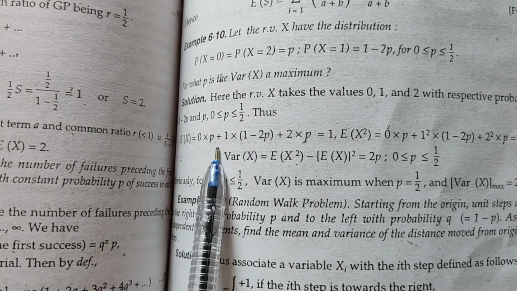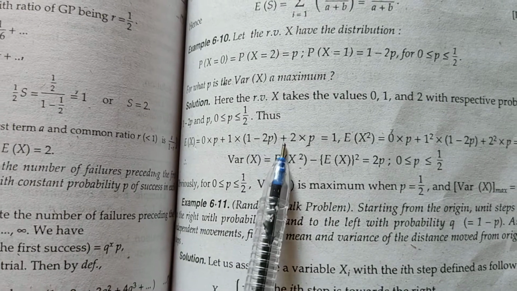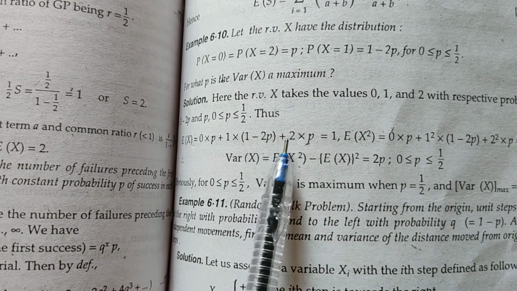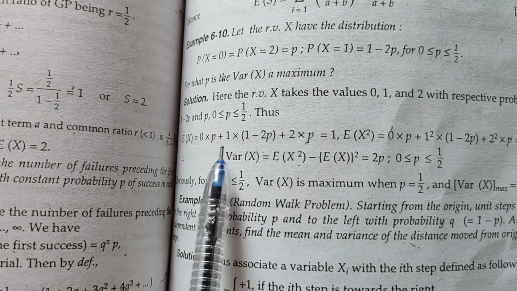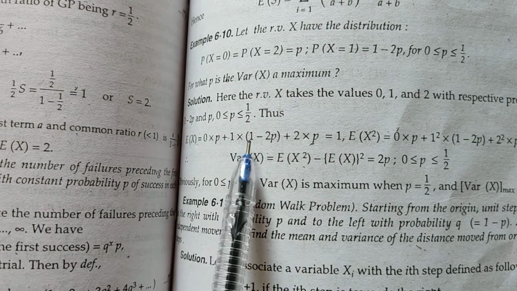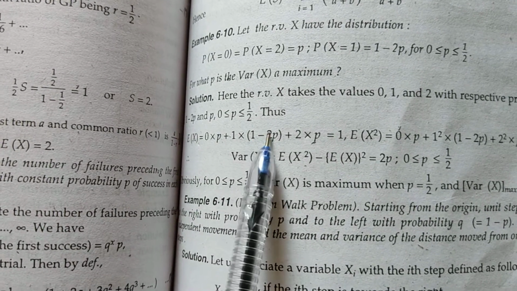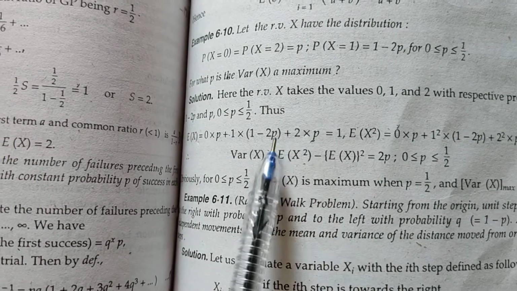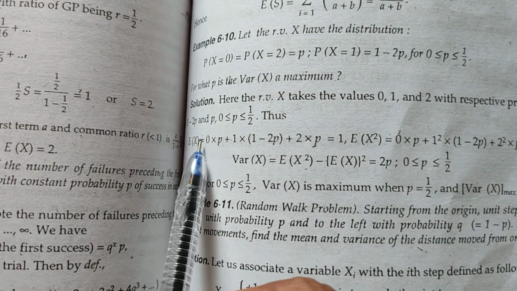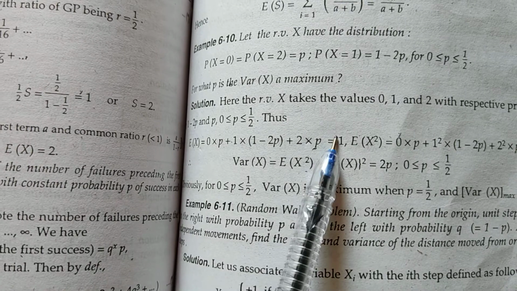Here it is 0, and here we have 1 into 1 minus 2p, plus 2p. The 2p gets cancelled and you will have only 1. So the mean of this problem is 1.